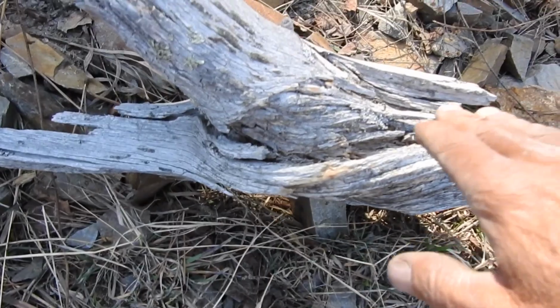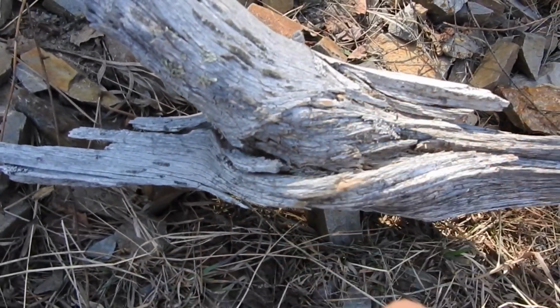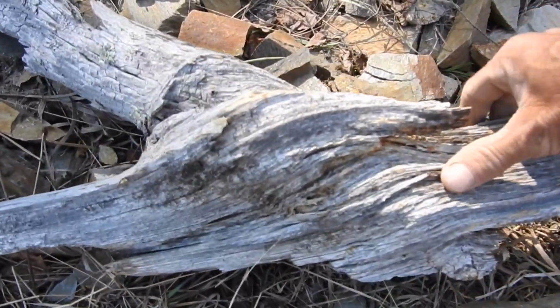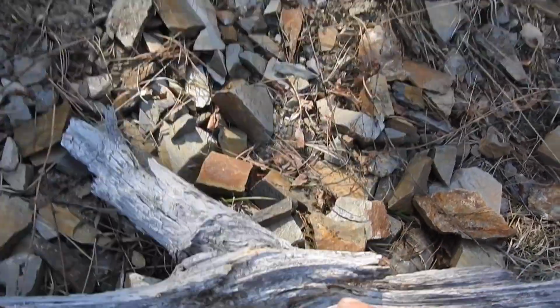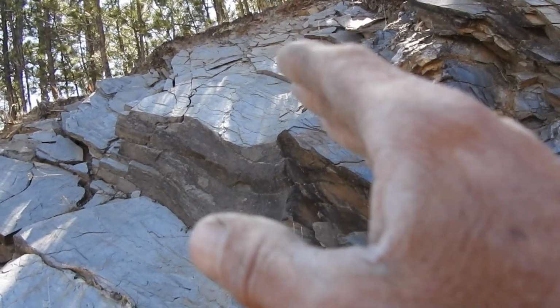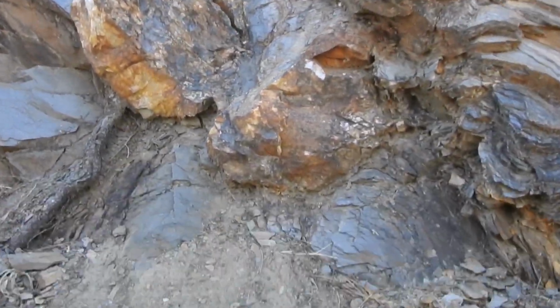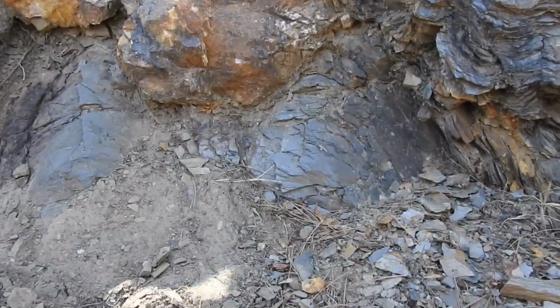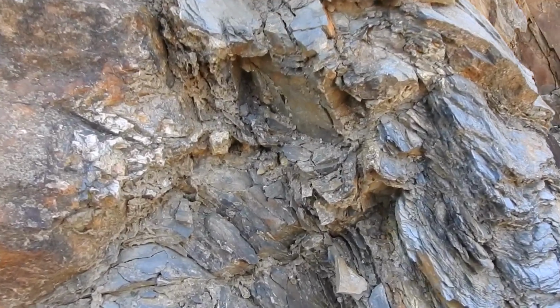See the way this swoops around and up? All of it. Cedar does amazing stuff. That's all you're seeing here. Went around and up. And I'll show you that this is all wood. It's petrified.